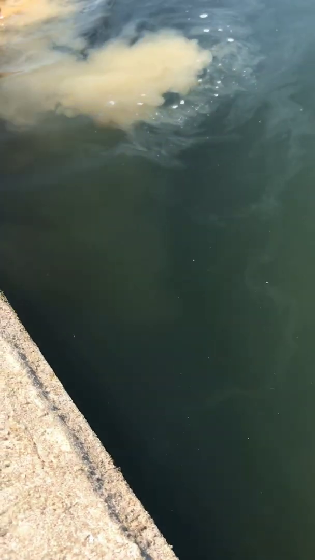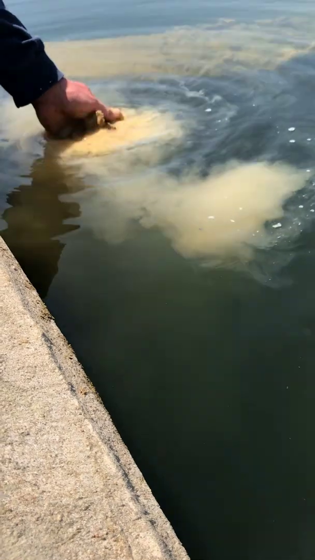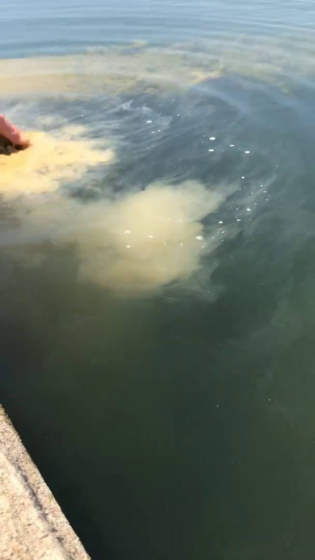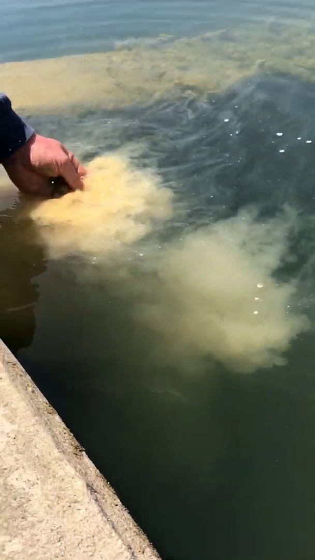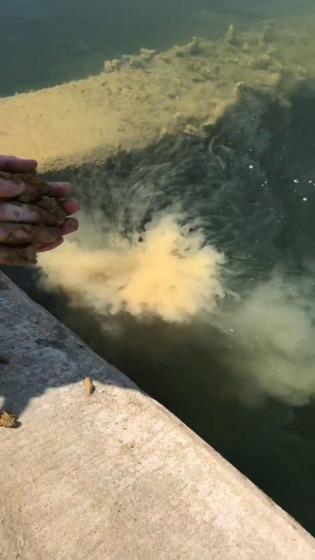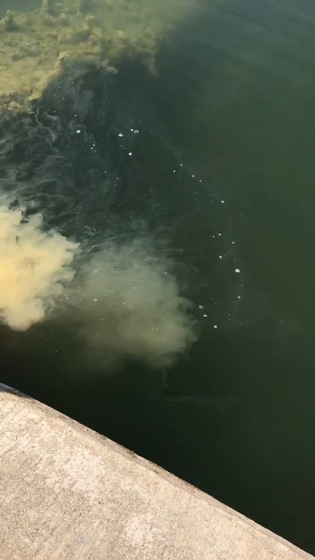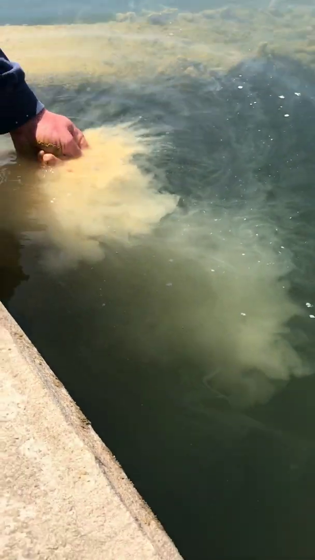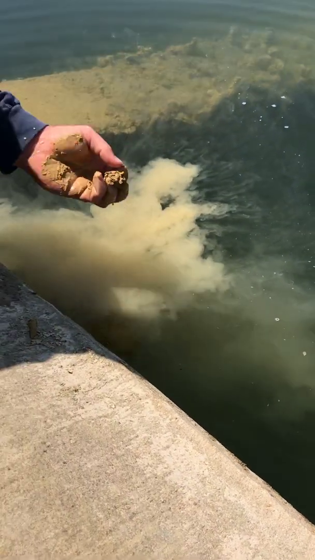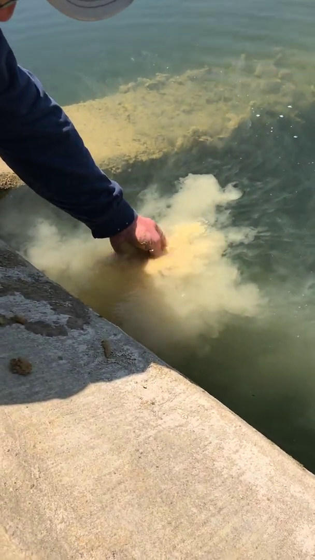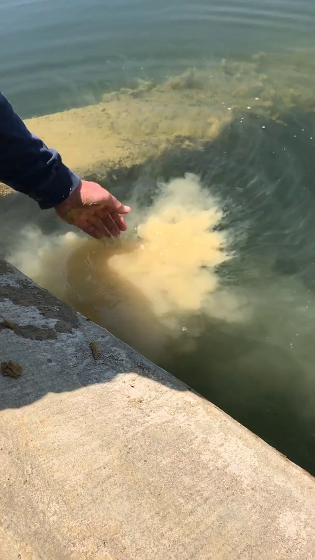Now, all of this material makes a huge change, and it makes the water almost opaque. It is drastically changing the amount of light penetration that comes through this nice clear water. That's going to completely change the ecosystem, just these rain events and this erosion into the water.